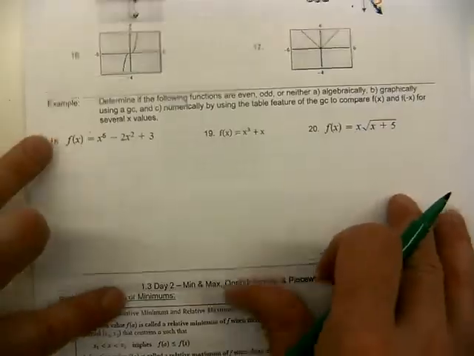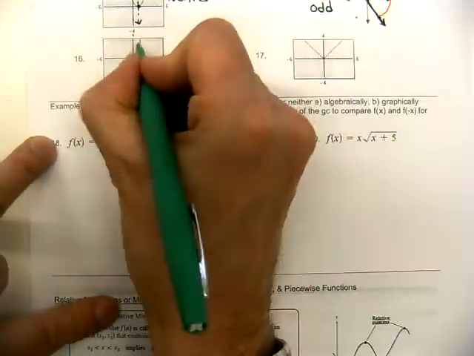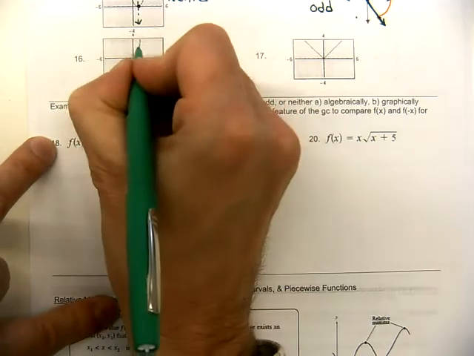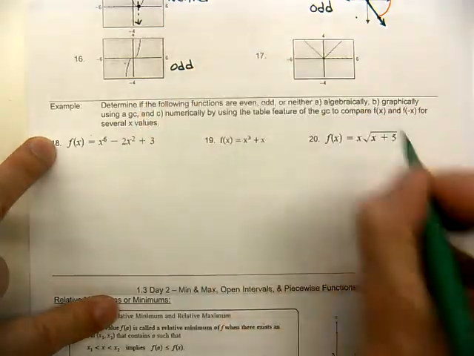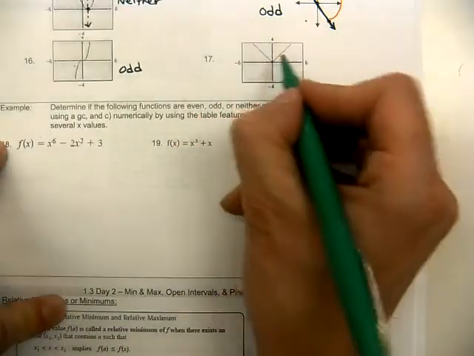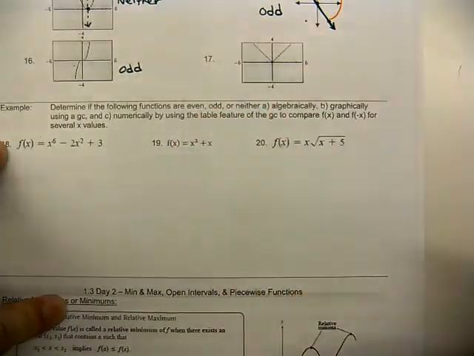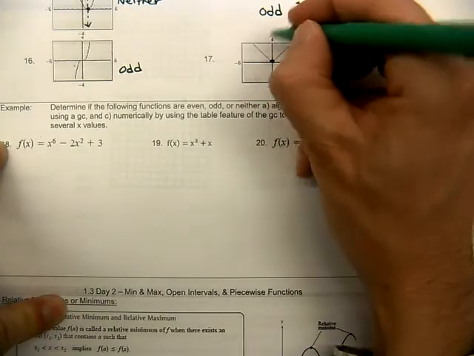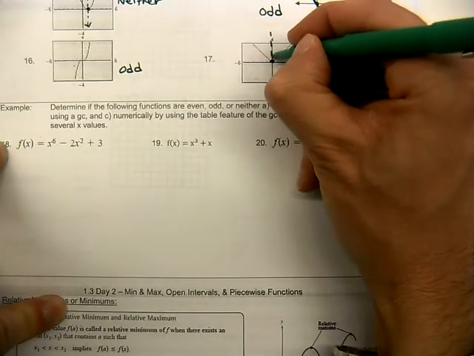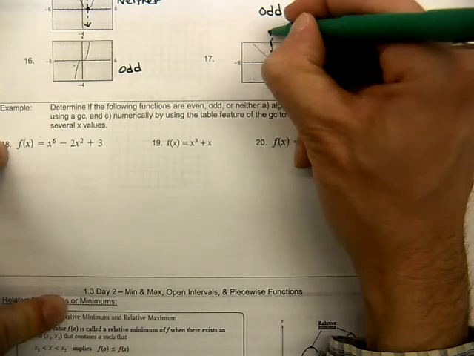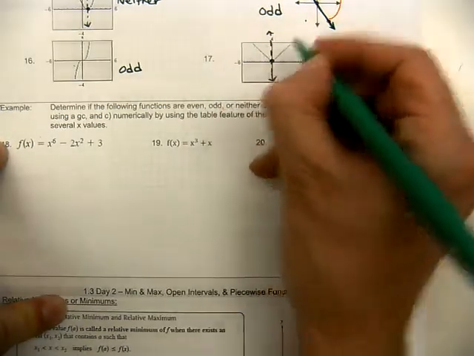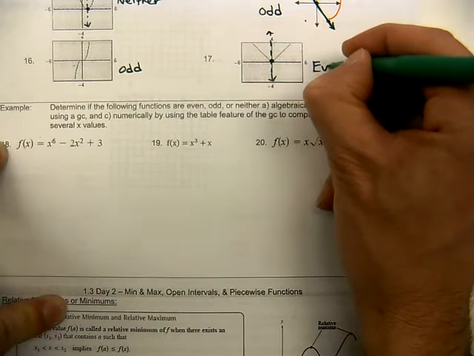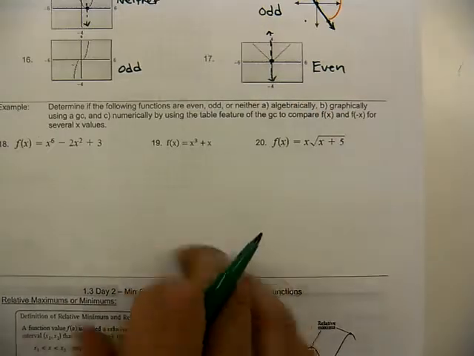Here in number 16, again, this is sort of this pinwheel effect. We're going to see that rotational symmetry. So again, we have an odd pattern. And here on number 17, that's my absolute value function. So find the vertex, put the line of symmetry through the vertex, and then you ask yourself, is that line of symmetry also on the y-axis? Yes, it is. So we have reflection side to side. So that's even. So that's what's happening graphically.